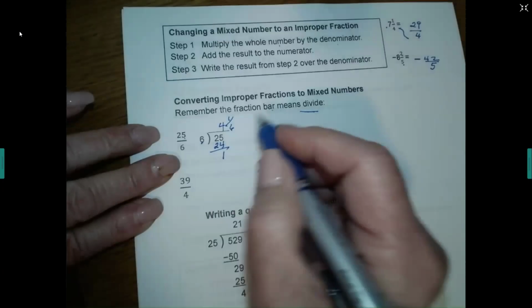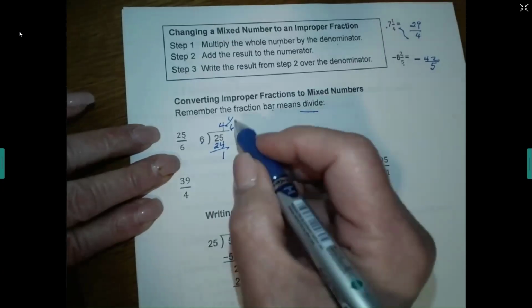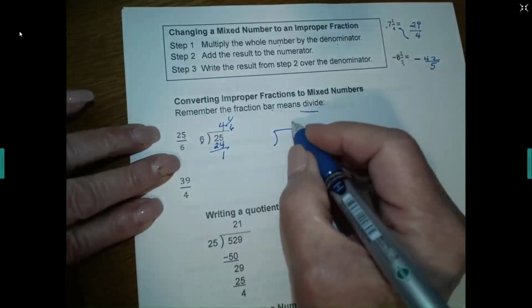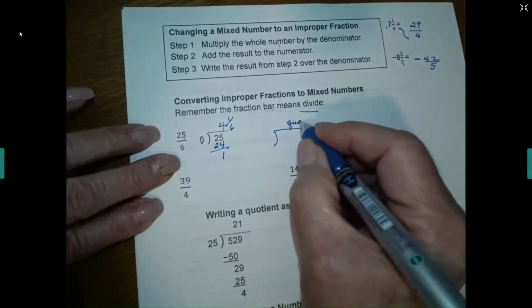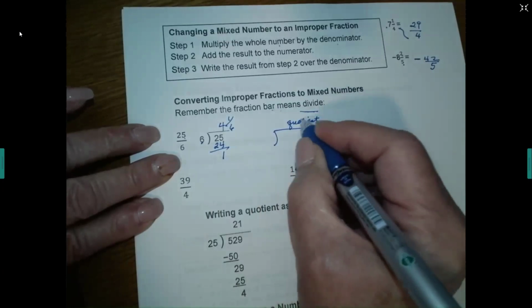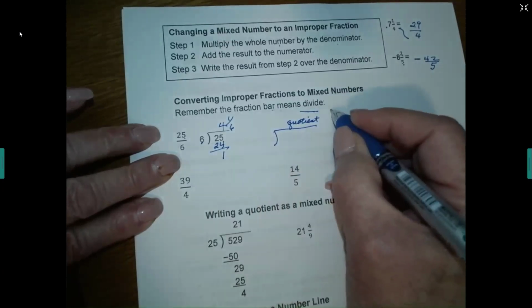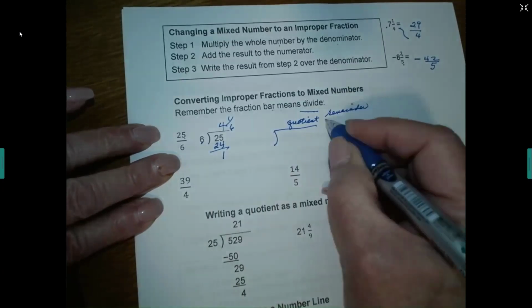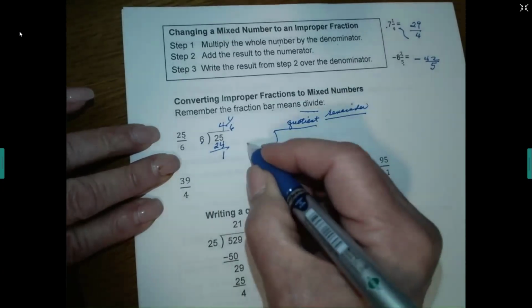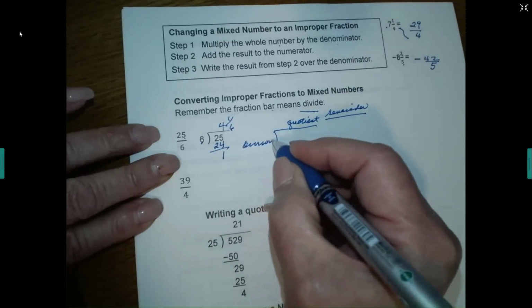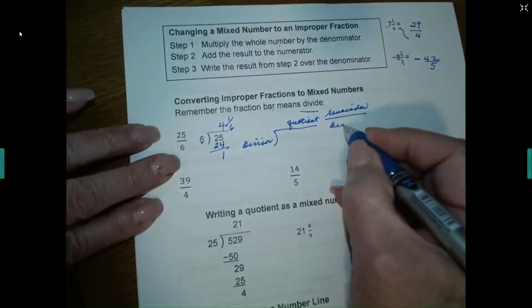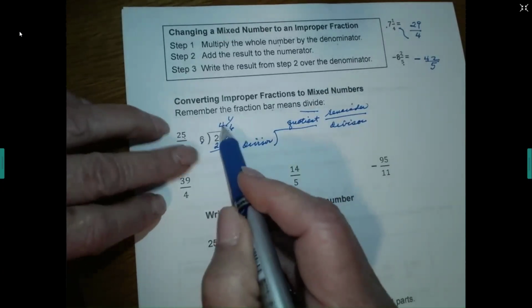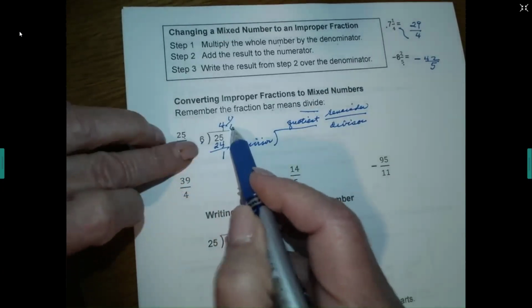So once we divide, the 4 would be the quotient, 1 would be the remainder, and we would write it over the divisor. So we would have 4 and 1/6.